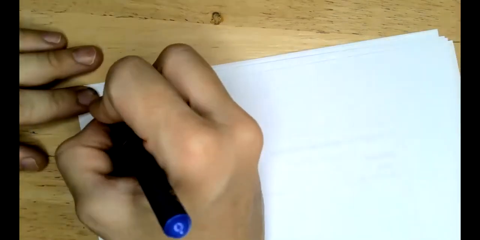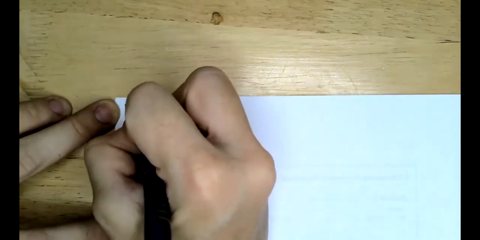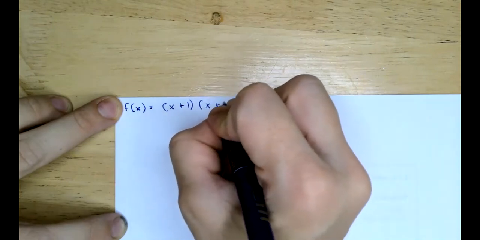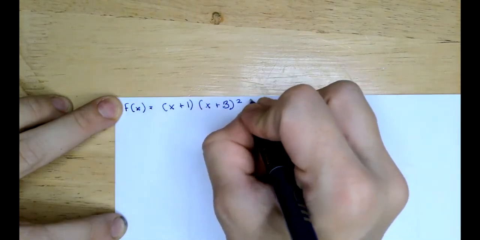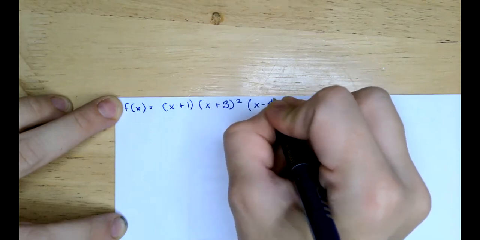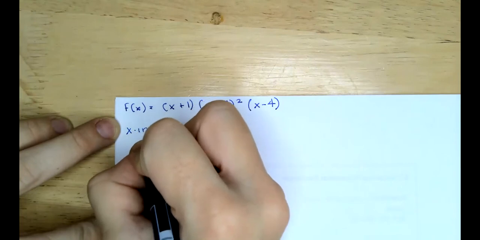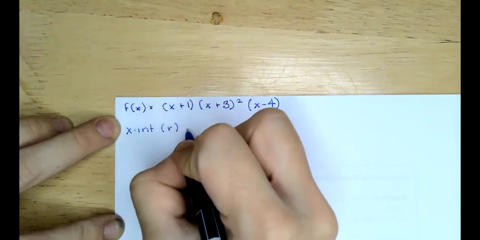Example 2, I'm going to just put on the back of this same page. And example 2 is, f of x is x plus 1 times x plus 3 squared times x minus 4. Okay, so let's find the x intercepts or the real zeros.